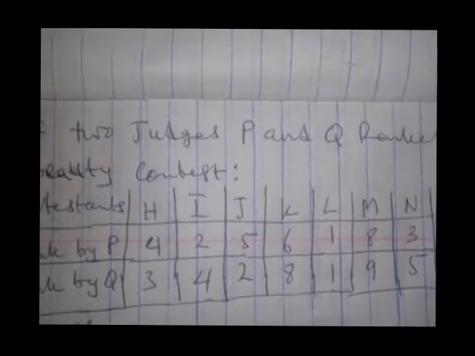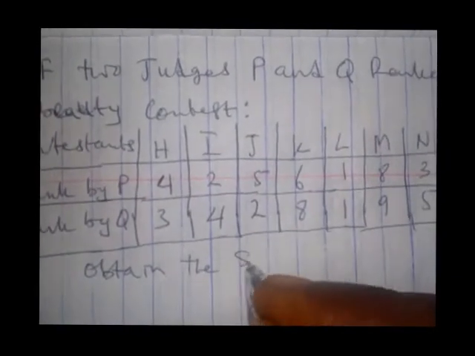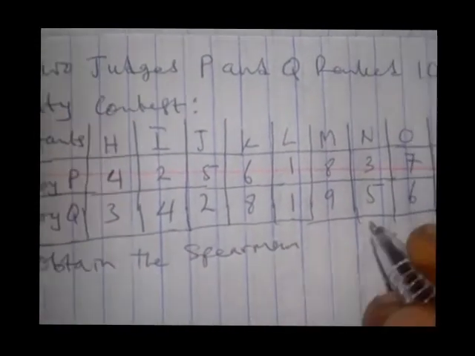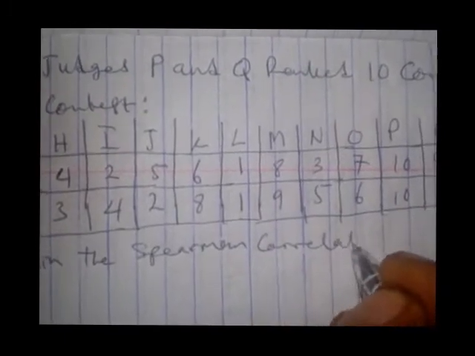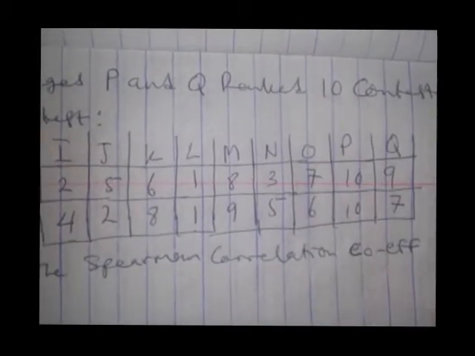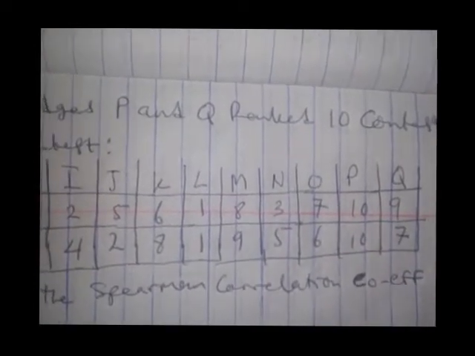Don't be too in a hurry. If you have any confusion, you can easily pause the video, rewind, and go through it all over again. So this is the question, and the question says we should obtain the Spearman correlation coefficient for the data.